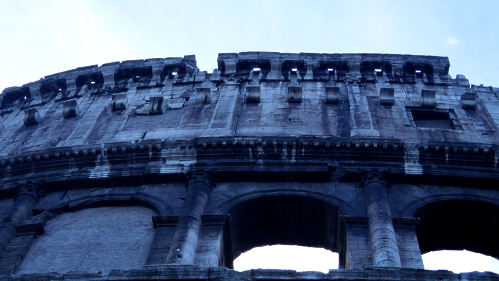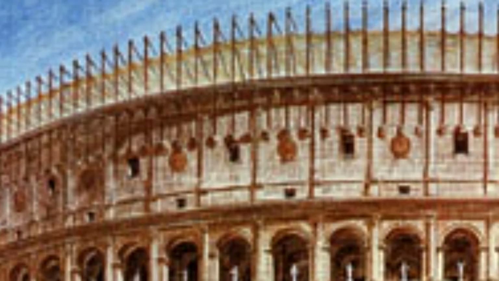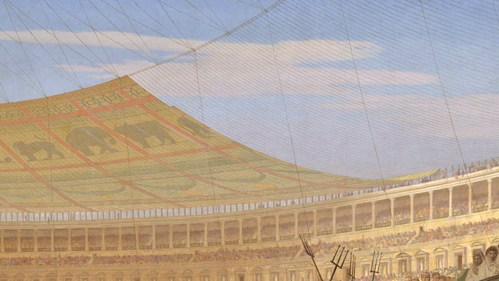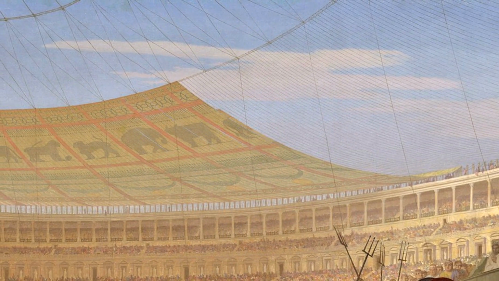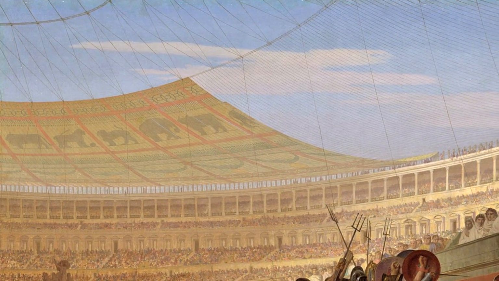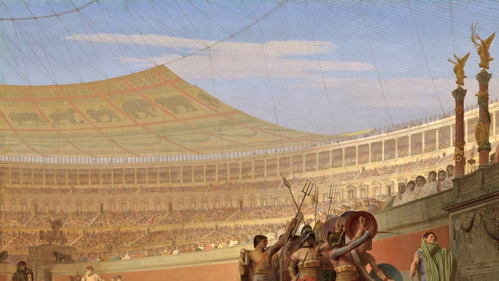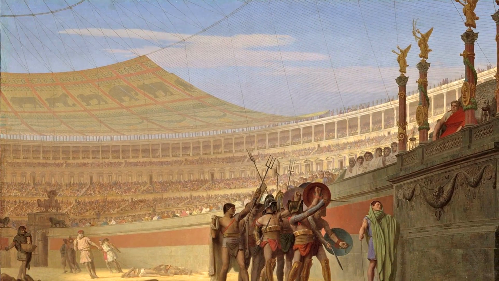Mast corbels were positioned around the top of the outer wall. They were used to hold up the masts that held the velarium. This was a large retractable curtain used to keep the spectators in the shade and keep them dry when it rained. And due to it sloping down towards the center, it caught the wind to provide a breeze to the spectators. Professional sailors were enlisted to operate it, due to it working similar to a ship's sail, only bigger.